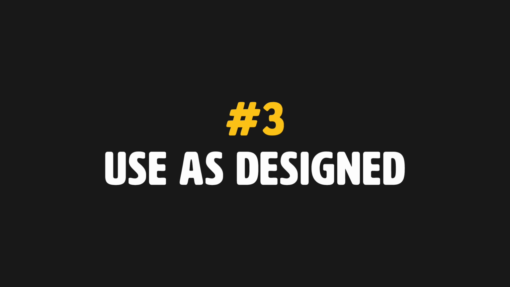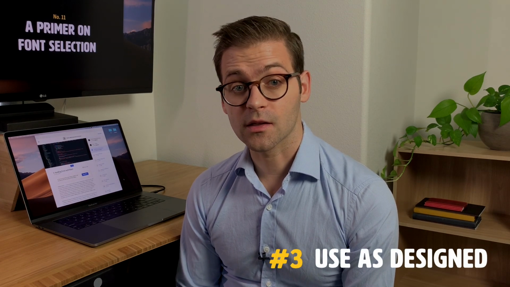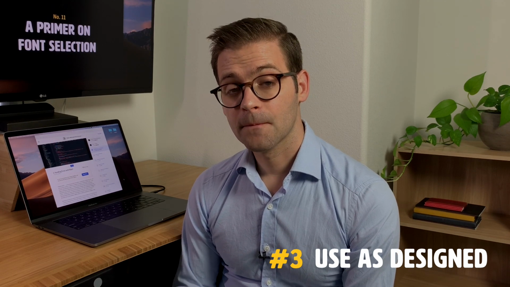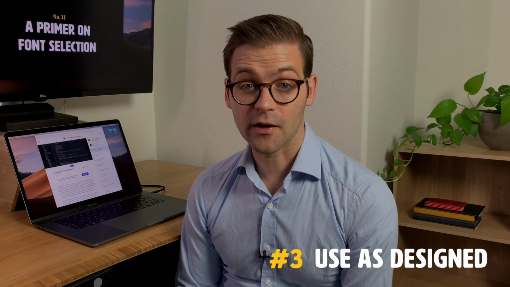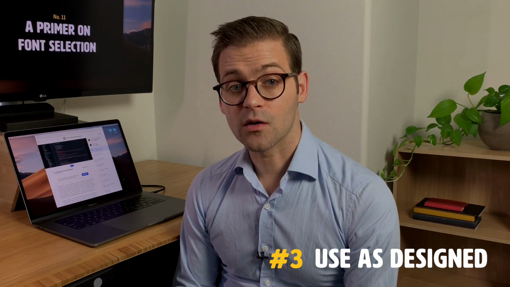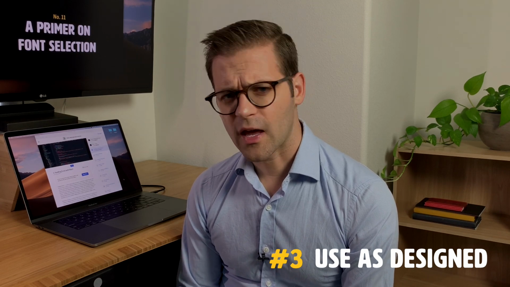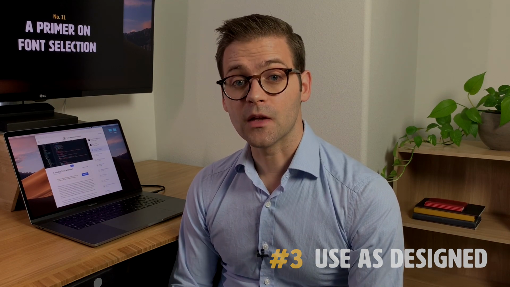Number 3, use fonts as designed. Skilled font designers know a lot more than I do about what makes a solid font. We should trust them and their design intentions. Fonts designed for headlines don't always work well for copy, and vice versa. Use fonts that are designed for their specific purposes. Of course, this isn't a hard rule that you can't break if your intuition tells you otherwise, but generally speaking, it is a solid route to take.